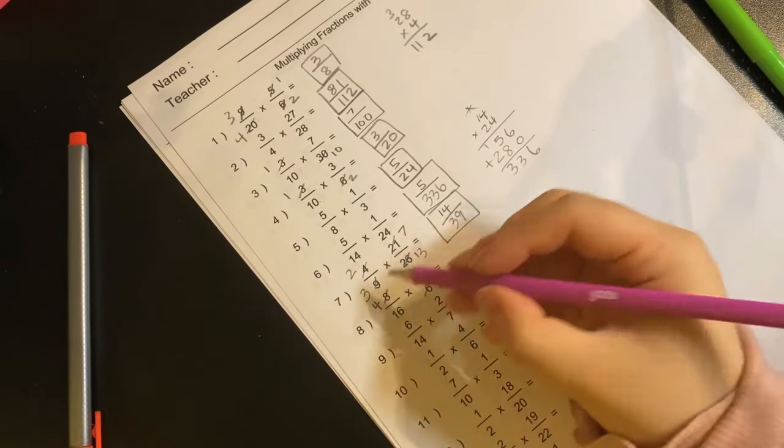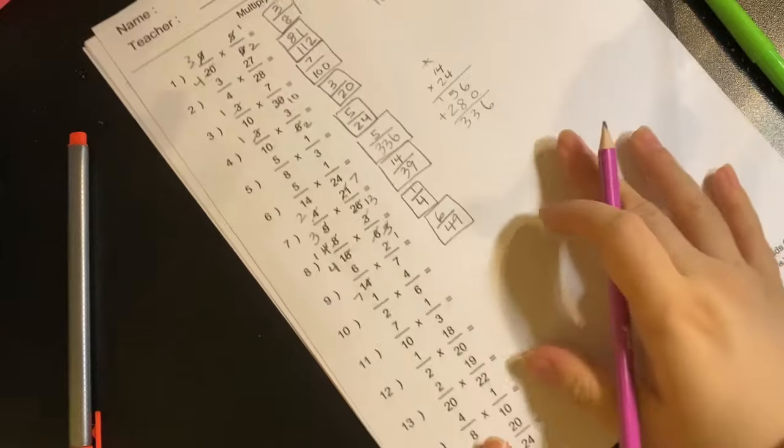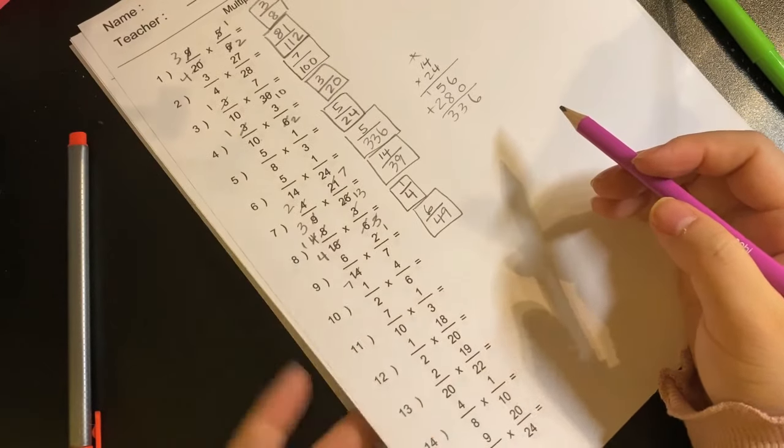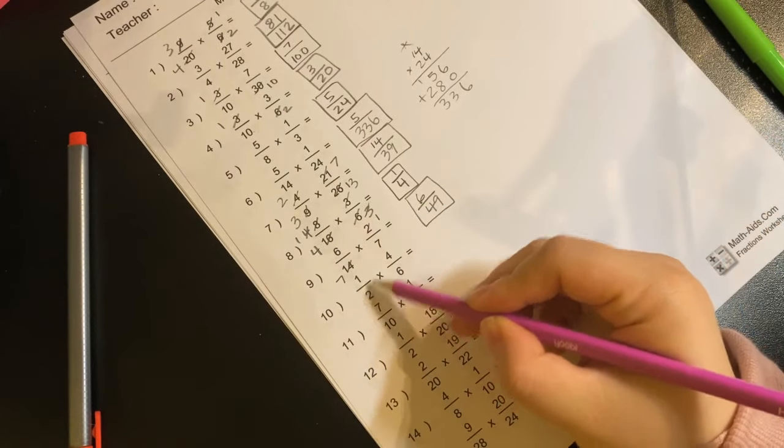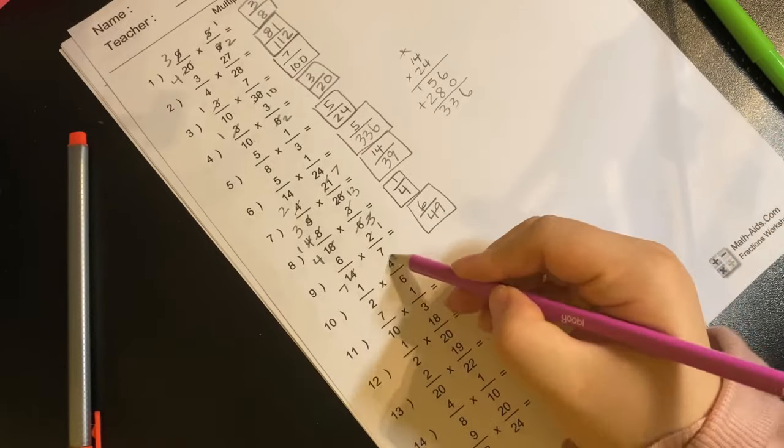Very cool. 2, 14, 1, and 7. Nothing else, so 6 over 49. Nice. Let's see here. 2 and 4. Plop down 2. This goes away as 1. 2 and 6 is 1 and a 3, so just a 1/3.